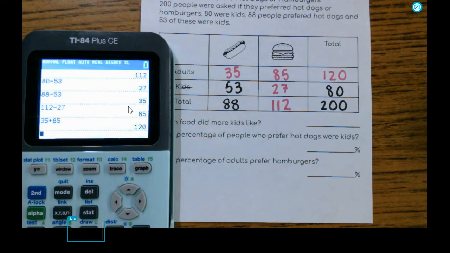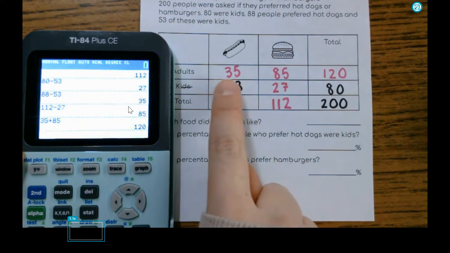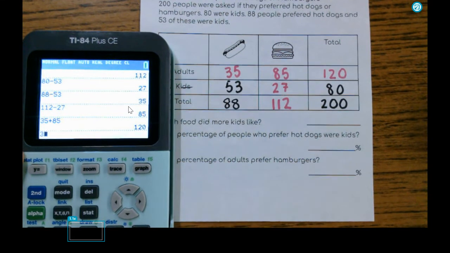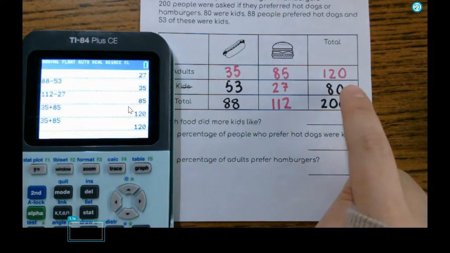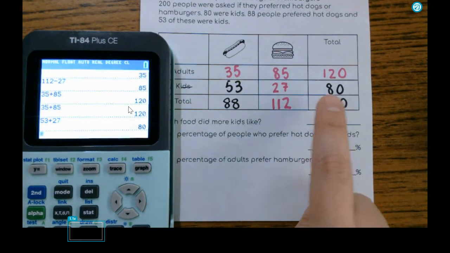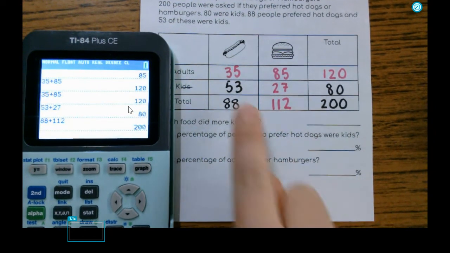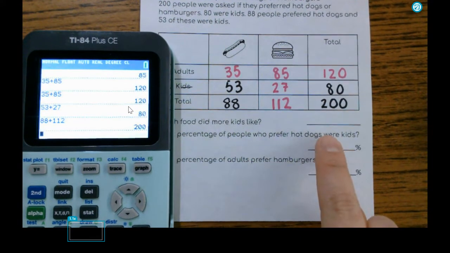Okay, I want to show you guys that you can check your work on these by adding them up this way and then adding them up that way. So we can do 35 plus 85 equals 120. 53 plus 27 equals 80. And then 88 plus 112 equals 200. So I added up all my rows and they all work.